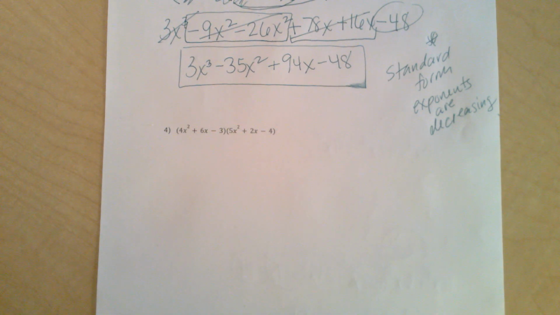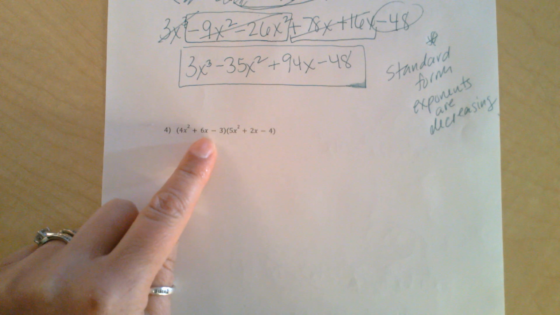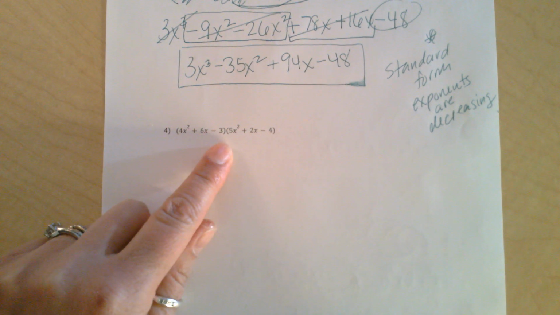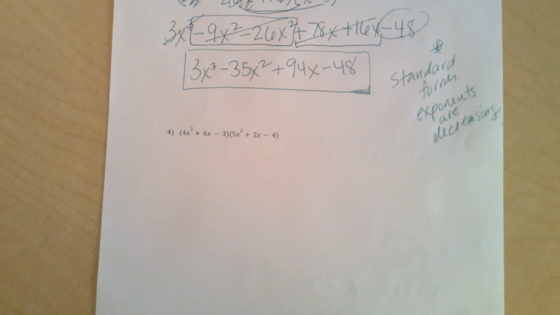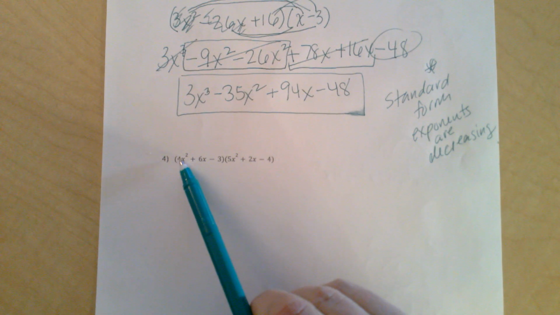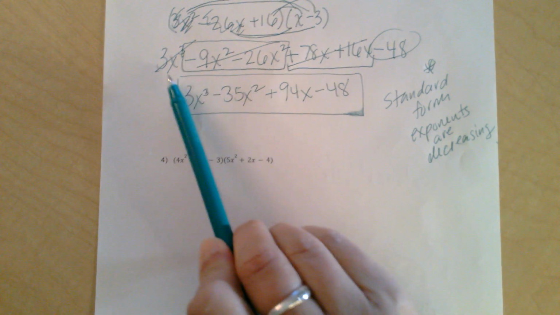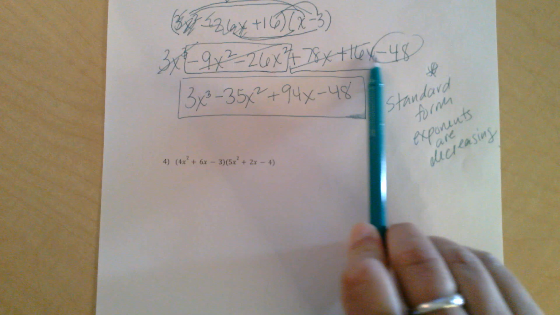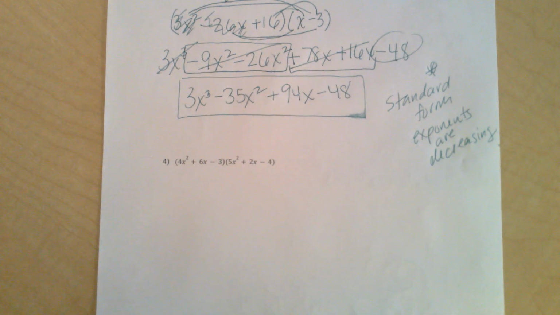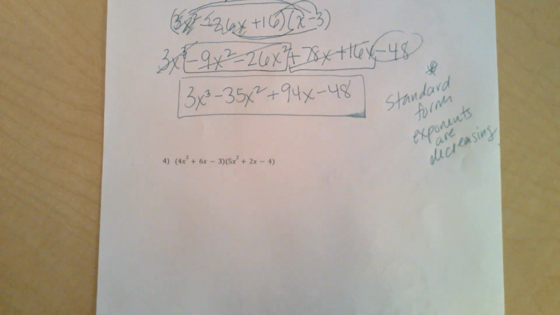And this looks a little bit longer. It's going to be the quantity 4x squared plus 6x minus 3 times the quantity 5x squared plus 2x minus 4. Now, you can do this a couple different ways. You can keep distributing, and you can write it out. See how you're writing it out all the way? So you could write it out and have one big long line where you're combining like terms. You can do that. Right now, I'm going to show you a different way.